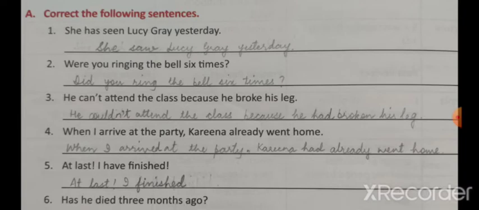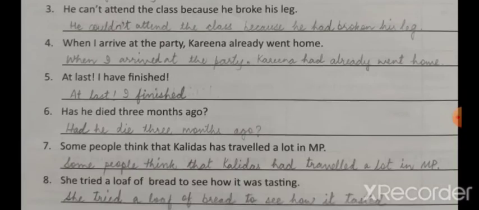When I arrived at the party, Karina already went home. Here, half of the sentence is in one tense and the rest of the sentence is in another. So here, when I arrived at the party, Karina had already gone home. At last, I have finished. Here, we will use, at last I finished.